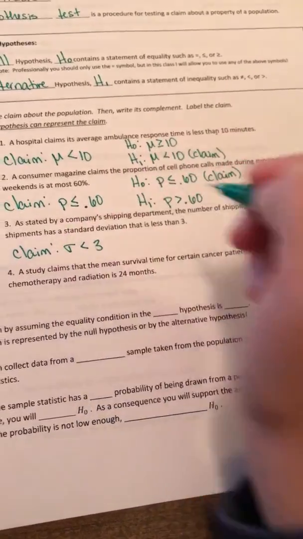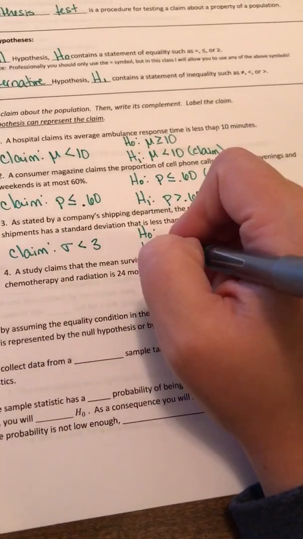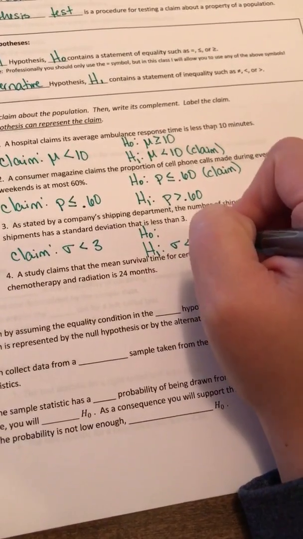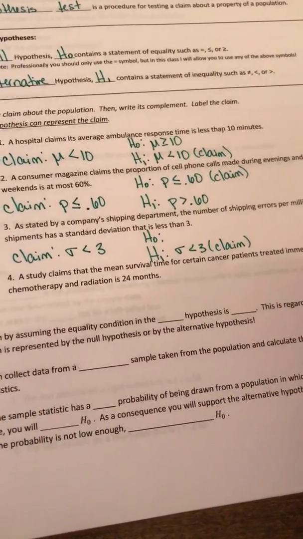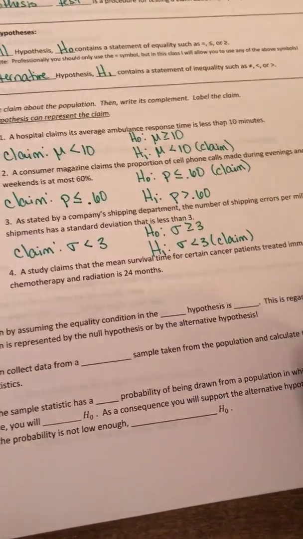So sometimes you'll see the word claim, sometimes you won't, but it would be kind of implied. So less than 3. So do your two hypotheses. It's a strict inequality, means it goes with H1. And the opposite of less than for H0 would be greater than or equal to.